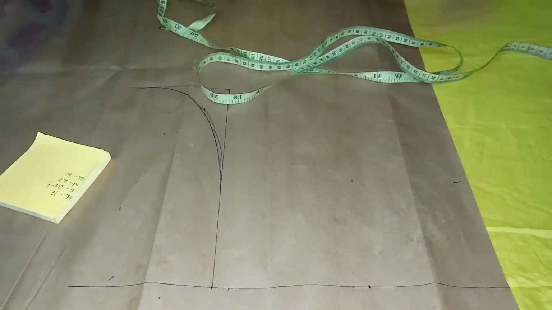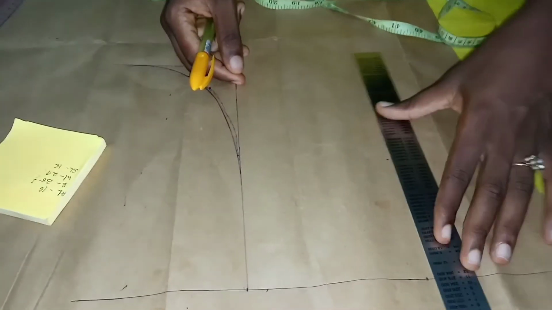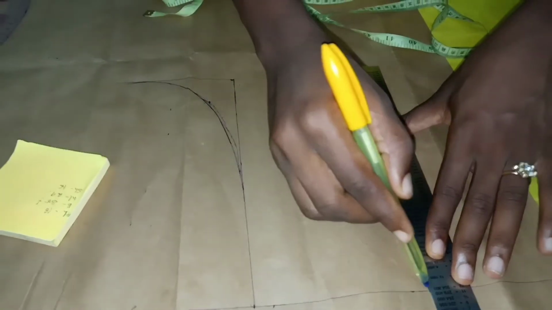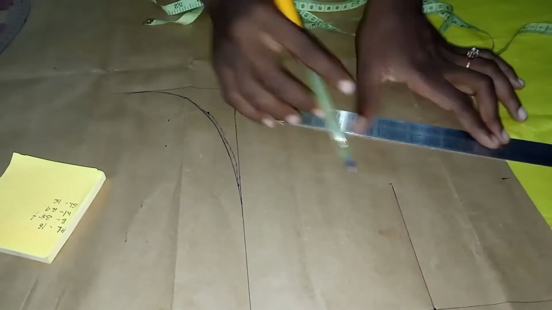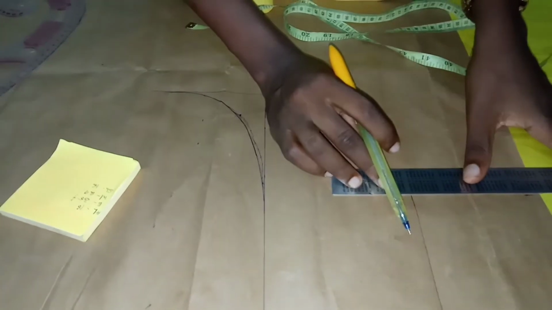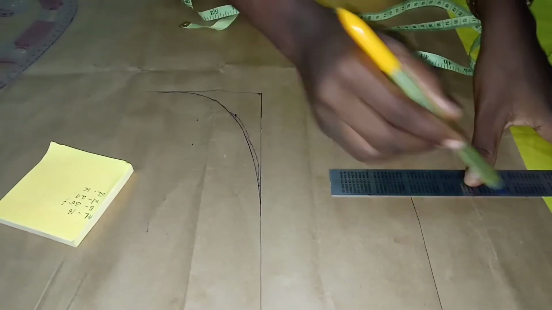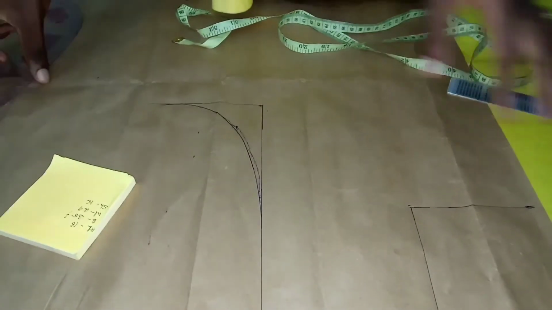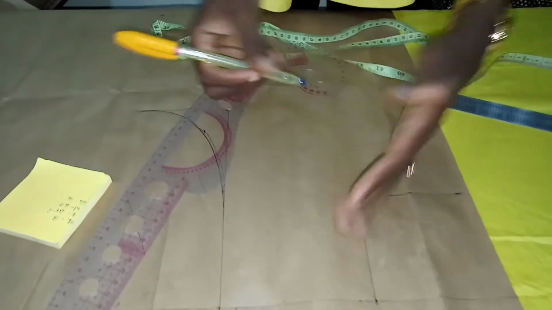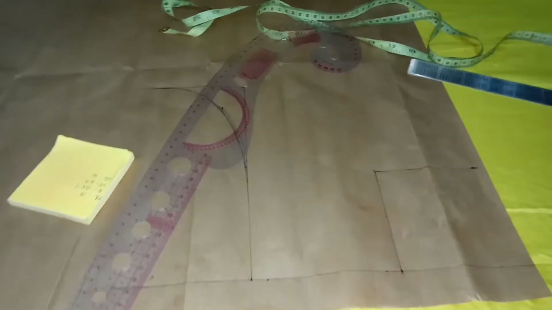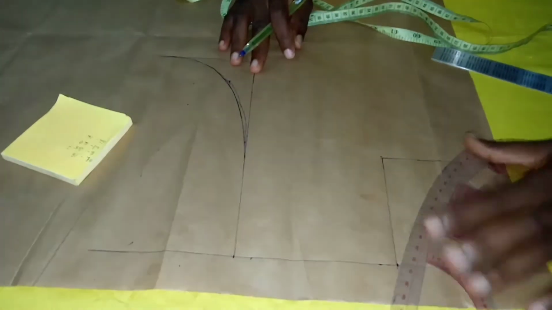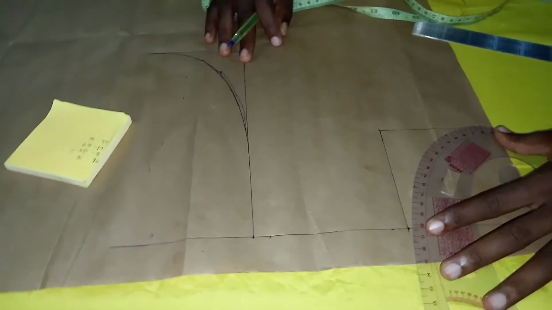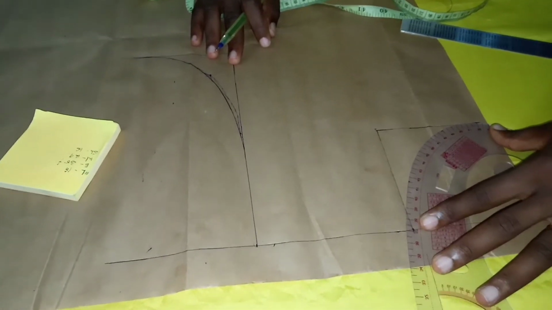Then I'll connect it together. I'll give it a straight line here, from here down here. Then I'll also mark it here too. Then you can give it the desired shape you want it to be. Mine, I'll be using a round neck. You just use your curve ruler to give it that shape.